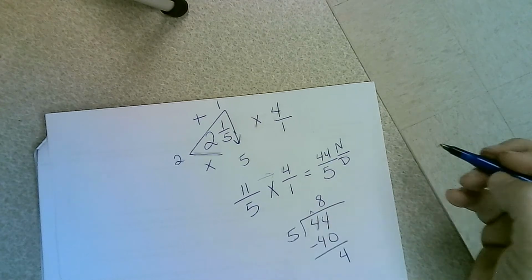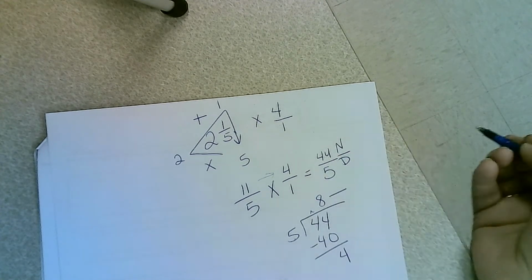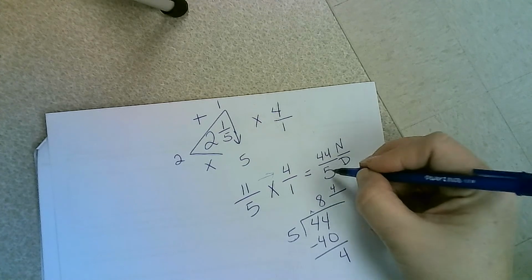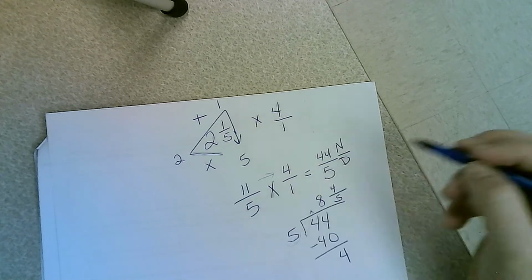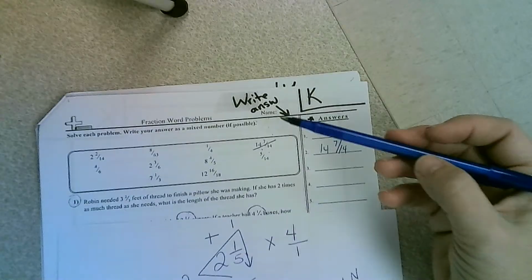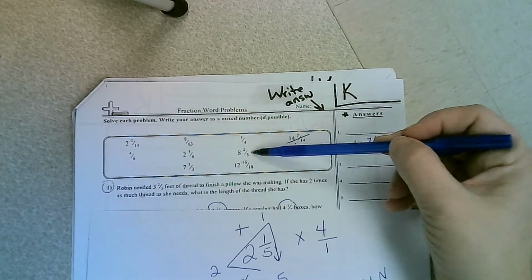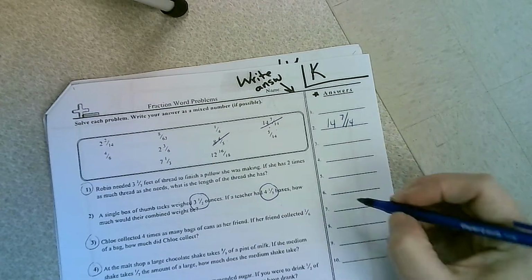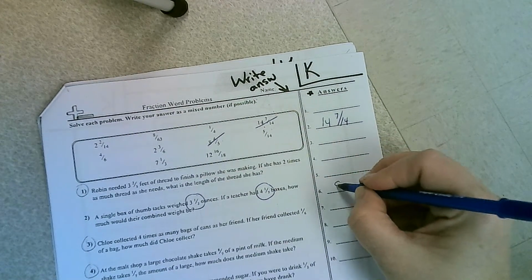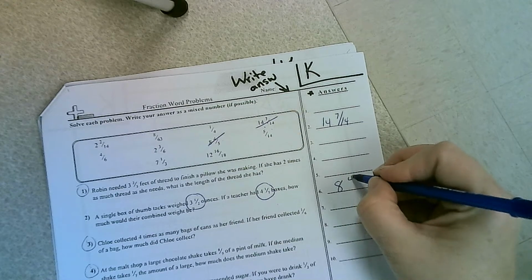Subtract, 4. Now our remainder goes on top. And the denominator stays the same, which is the divisor. All right, so let's see if that was an answer choice. 8 4/5, it is. So for number 6, we're going to put 8 4/5.